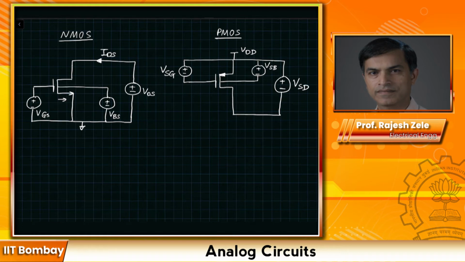In this case, we are calling the gate voltage, positive plus minus, as VSG. The bulk biasing is VSB, and source to drain voltage as shown here. Okay, and the current is going to flow in this fashion, and we call it ISD.